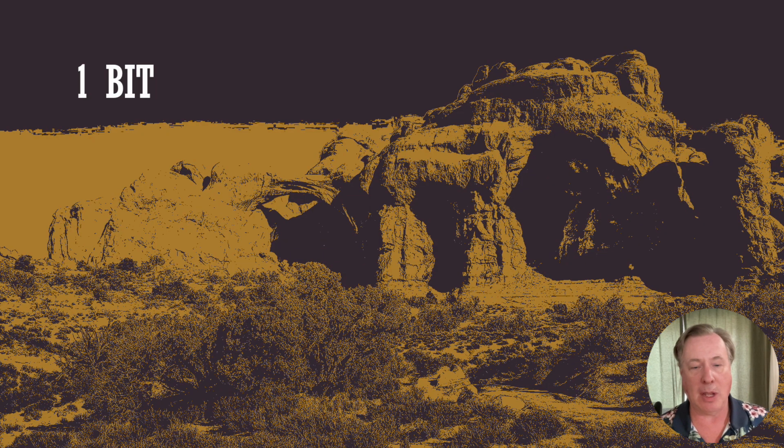Here we have an image that I've converted to 1 bit. And so we just have 2 different colors. One is representing the lightest parts of the image, and one is representing the darkest part. It's kind of hard to tell what this is. So let's add some memory to our Commodore 64 and see if we can get a bit clearer image.